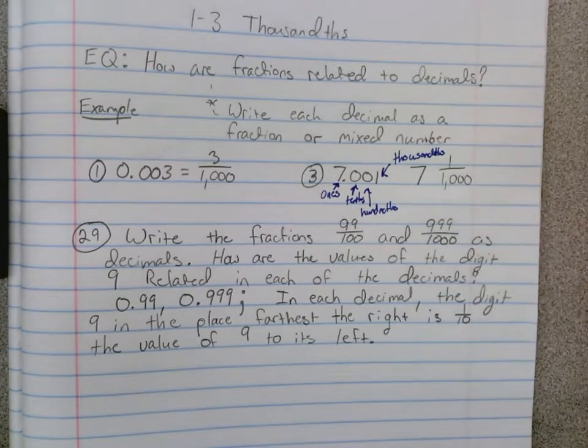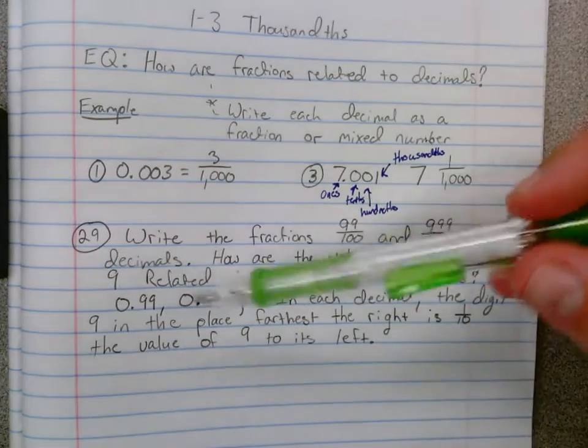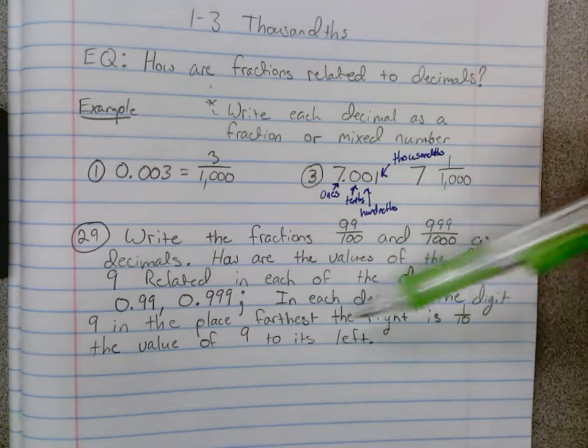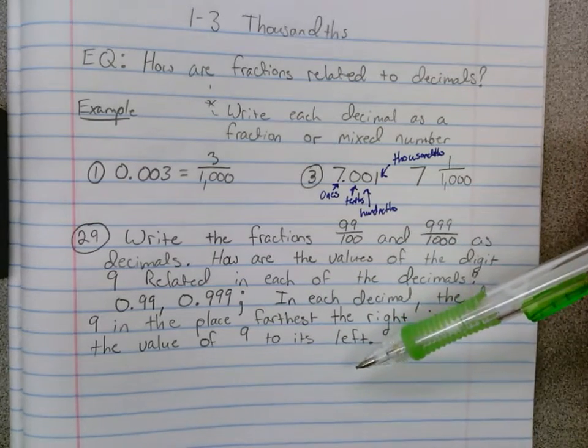So we could have multiple answers for this, but a sample answer is, in each decimal, the digit 9 in the place farthest to the right is 1/10 the value of the 9 to its left.